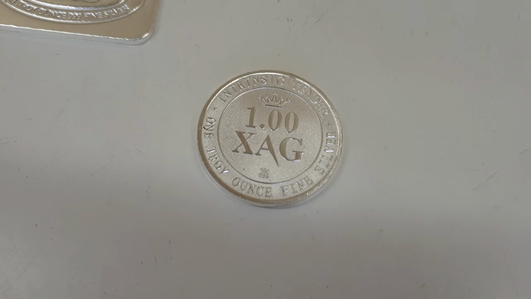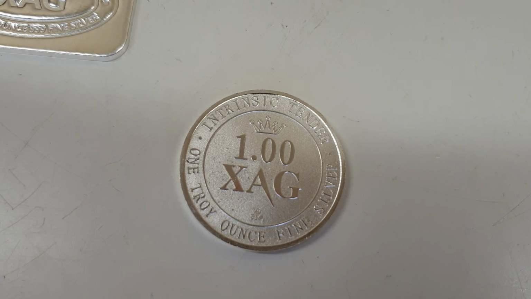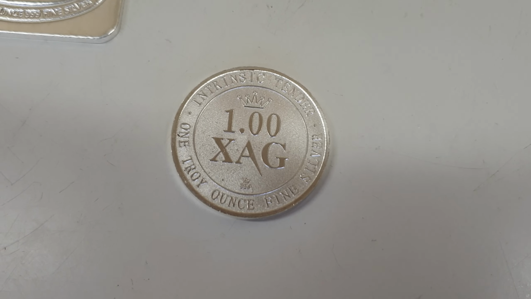And we also did a range of XAU for gold. Some gold coins and some gold bars. That happened there. Very cool. That was 2011. What was the impetus for using the whole XAG, XAU currency code thing? Why is it called Intrinsic Tender in the first place?